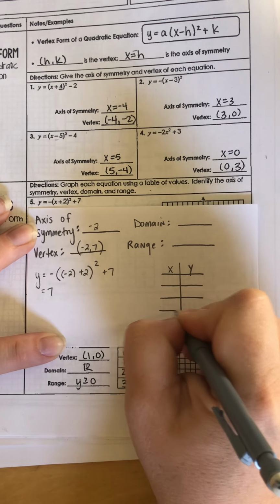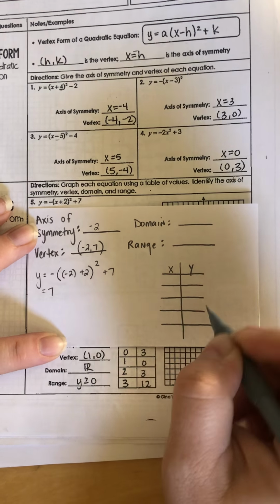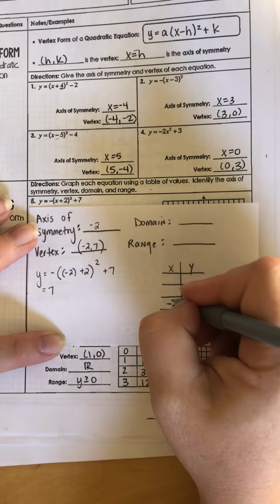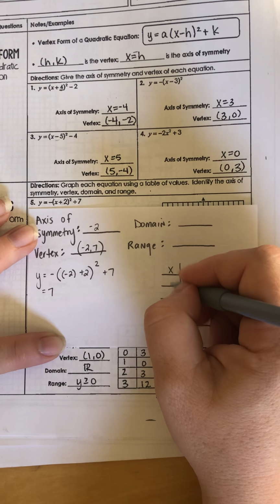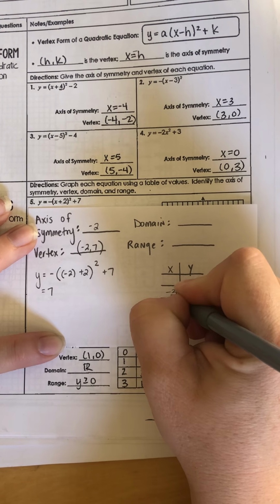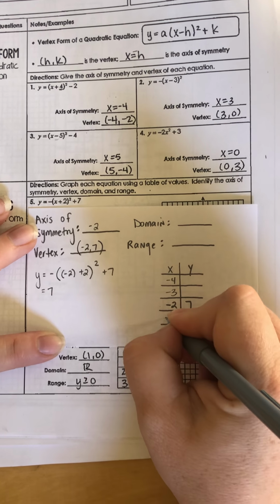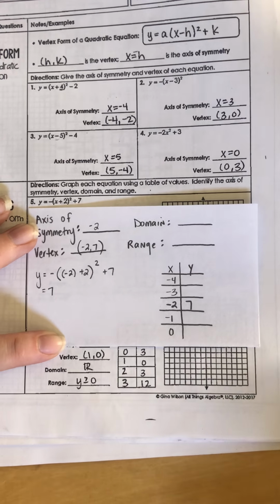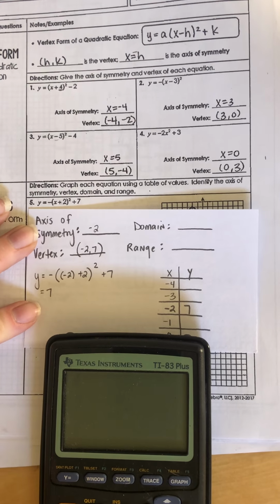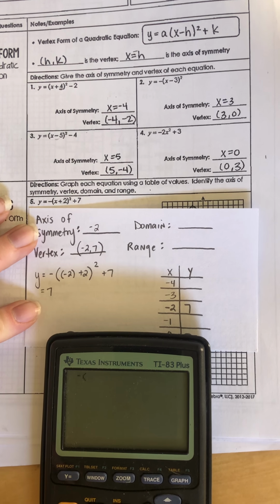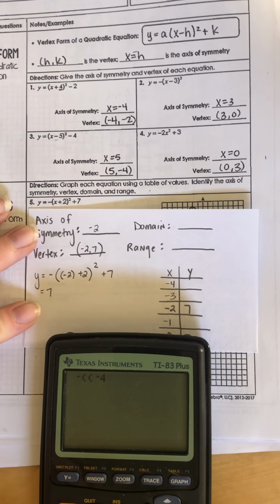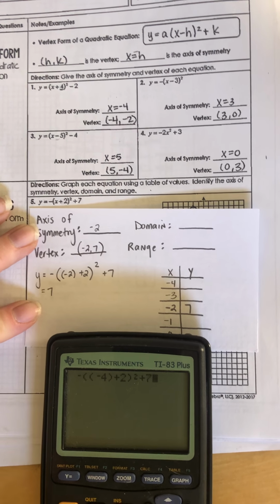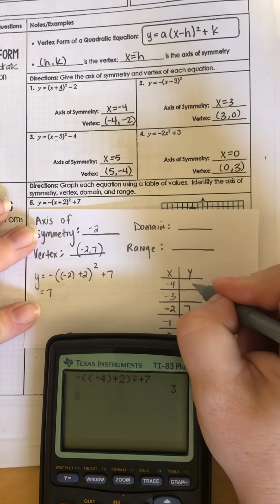So from yesterday's graphing, we know that the negative 2, 7 is going to go right in the middle. Negative 2, 7. Then we're going to make them less, negative 3, negative 4, and greater, negative 1 and 0. These are what you're going to plug into your computer or your calculator now. So it's going to be negative, parenthesis, parenthesis, negative 4, close it up, plus 2, close it up, squared, plus 7. So you're going to get 3.